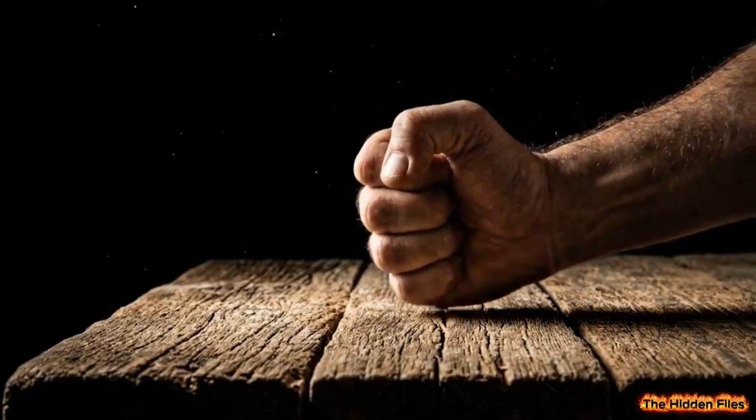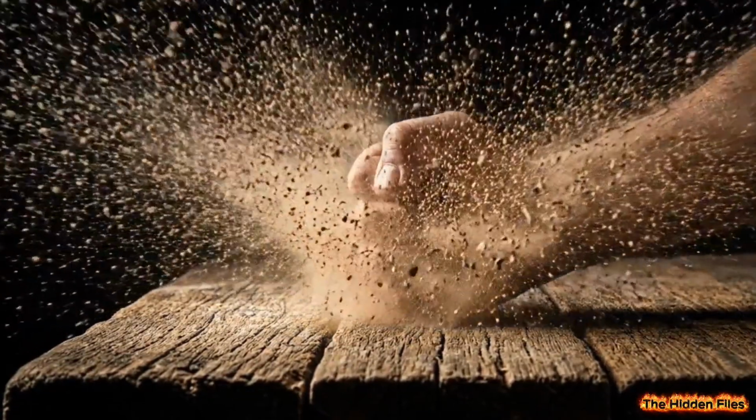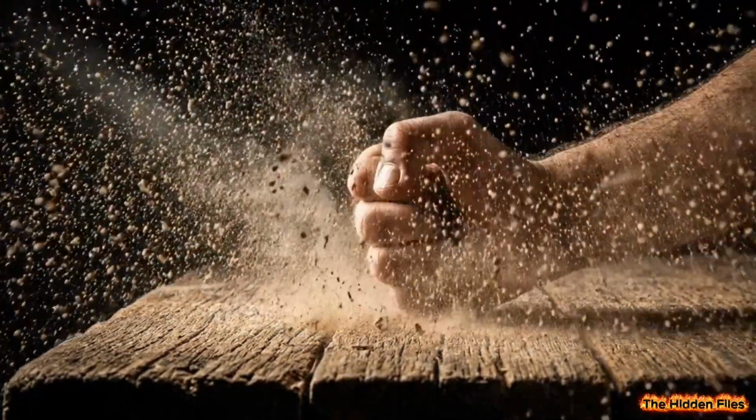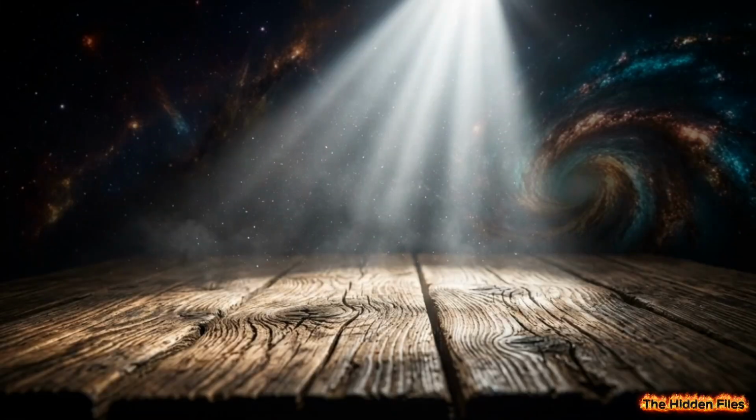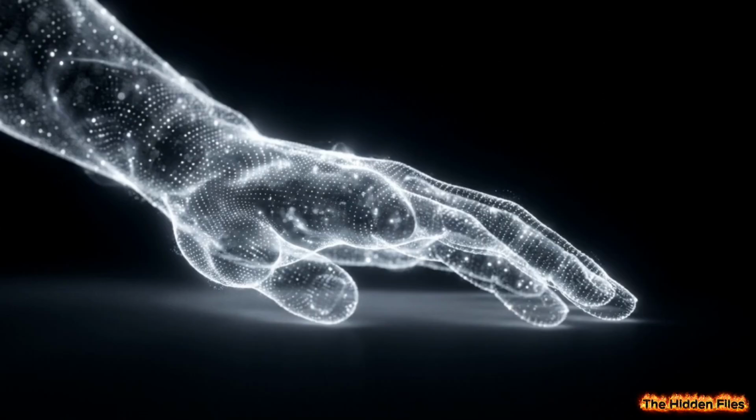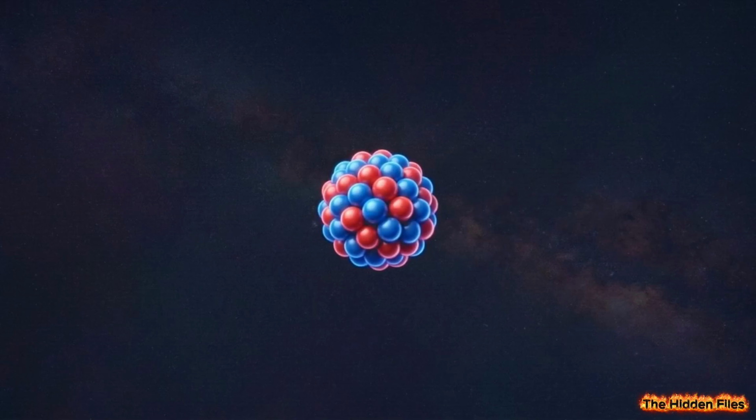Look at your hands. Feel the weight of your phone. When you slam your palm against a heavy wooden desk, the immediate feedback of sound, pain, and dust tells your brain that the physical world is dense and solid. However, at the atomic level, the matter making up your hand and the table is 99.9999% empty space. This diagram of an atom shows why.